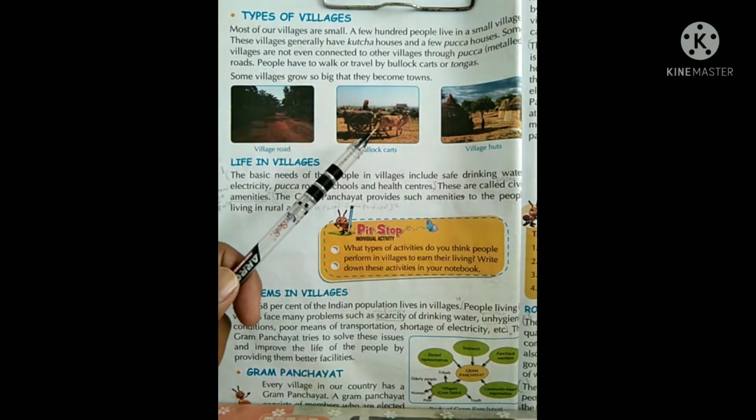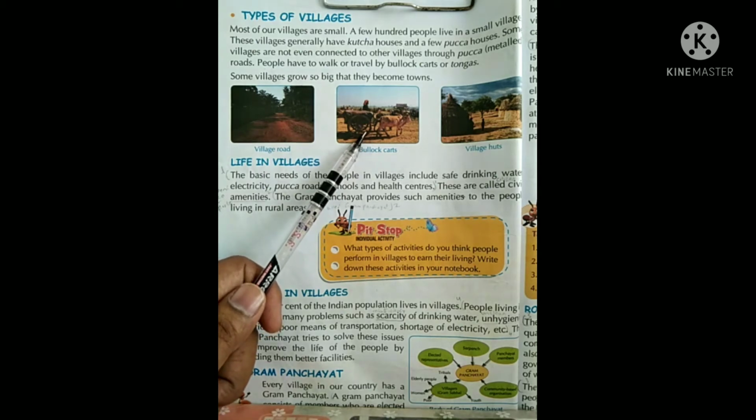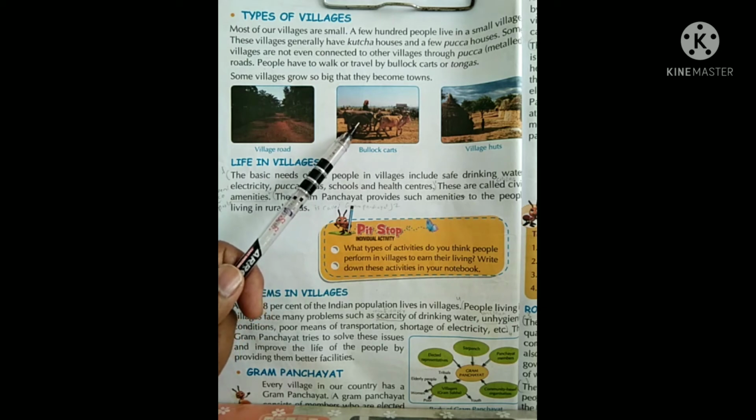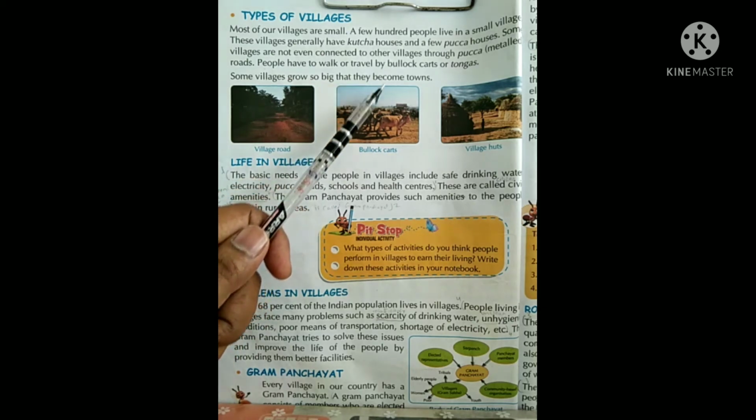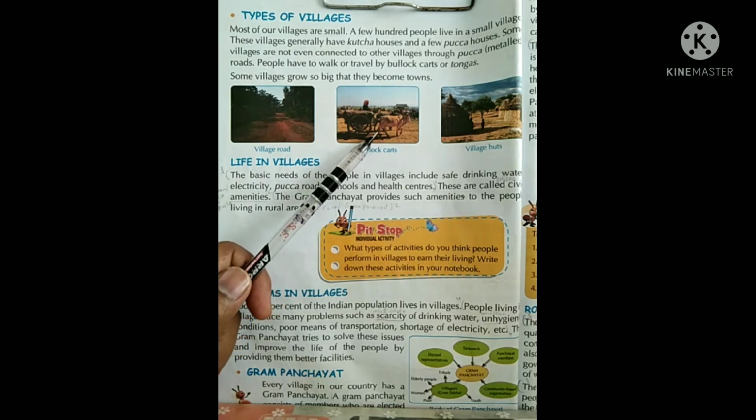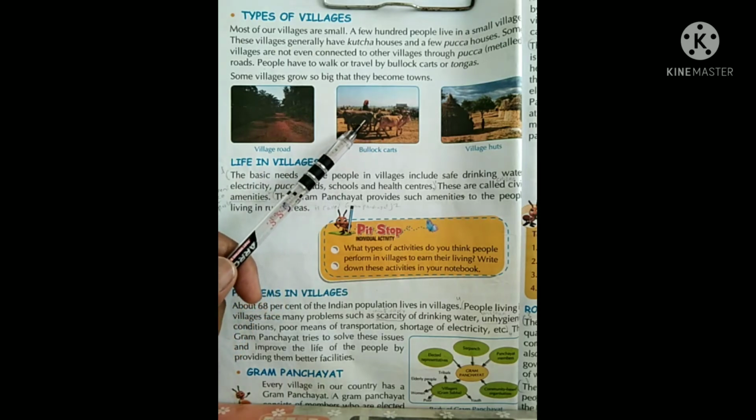See, bullock carts. So those living in villages can either walk or travel by bullock carts. So the village people living there have a different style, isn't it? There are not that many facilities, like proper roads.